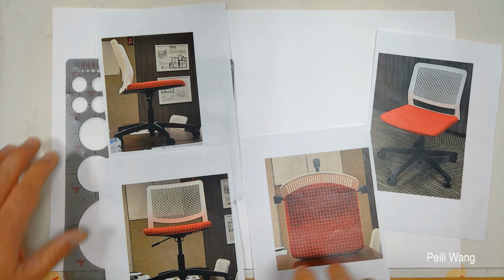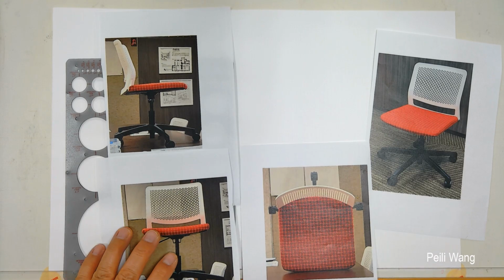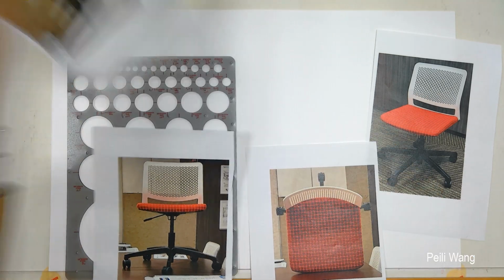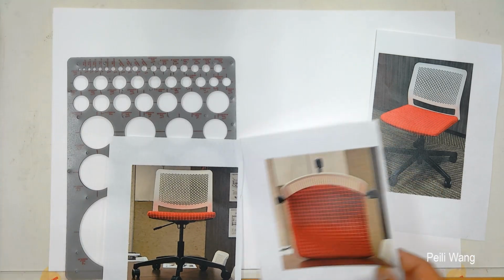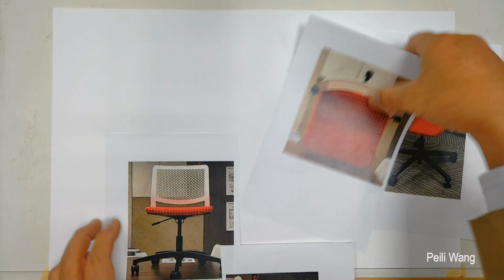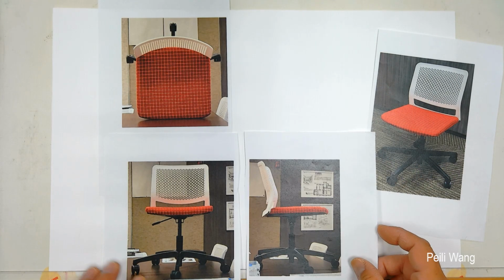So for layout, this is a front view, side view, top view. Typical layout, we make this view here and this view on the top, and this view like this.